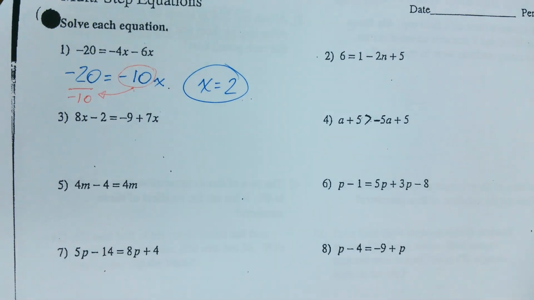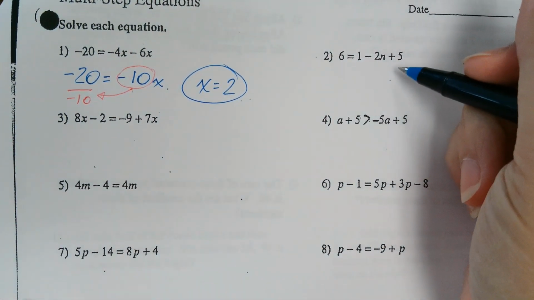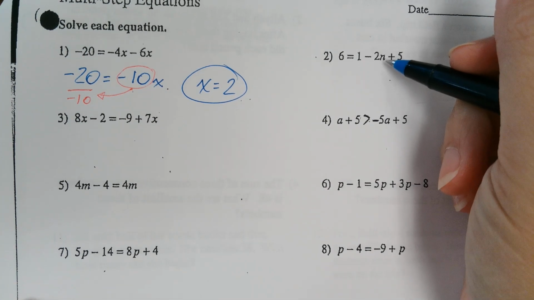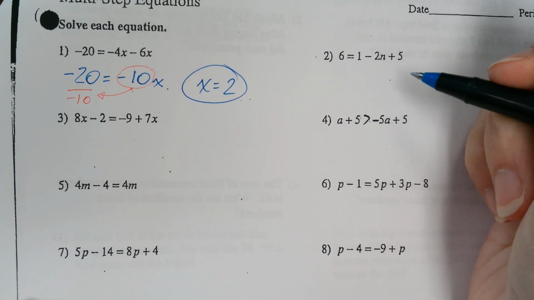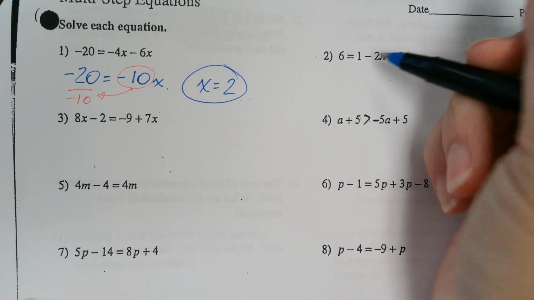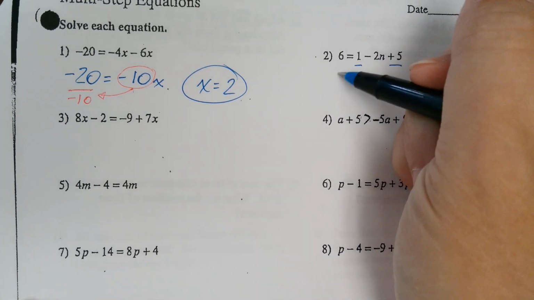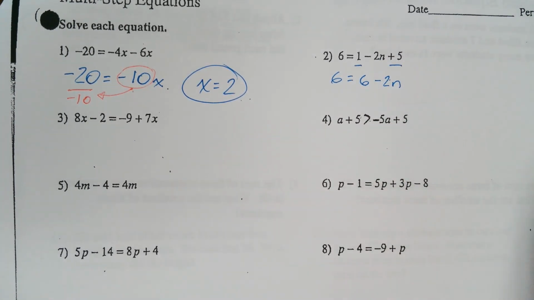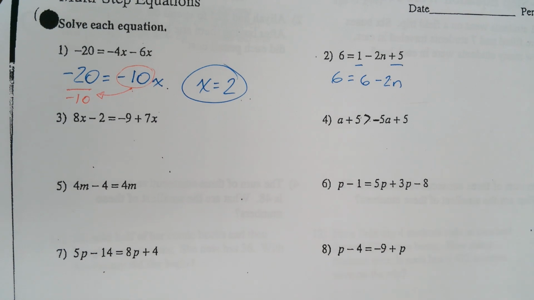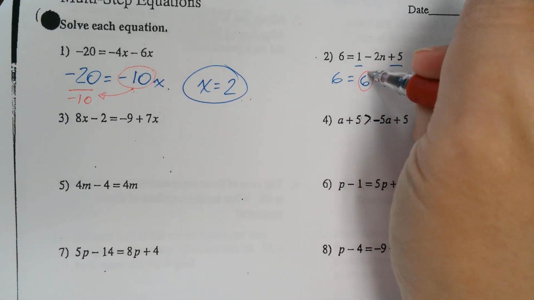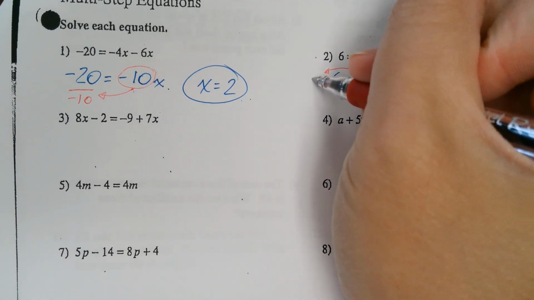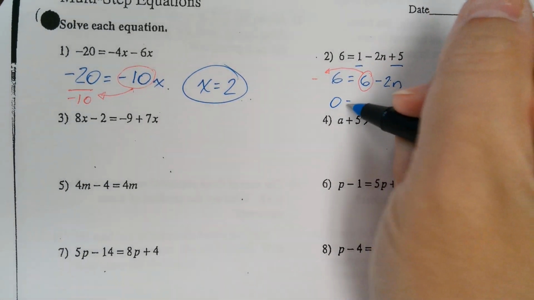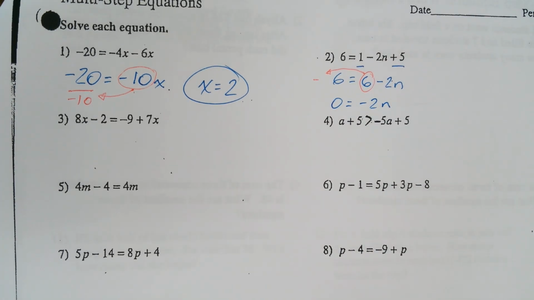That's it. Okay. This one right here, I want to solve for n. Can I combine any like terms? Yeah, the 1 and the 5, I can combine them. So 6 equals 6 minus 2n. Now I can move that 6 over. When I move this over, I subtract. 6 minus 6 is 0. So 0 equals negative 2n.